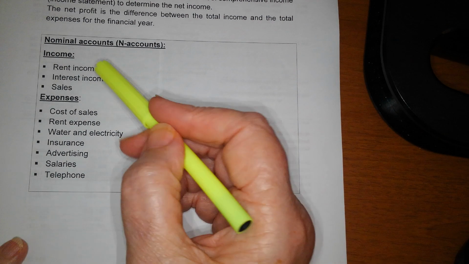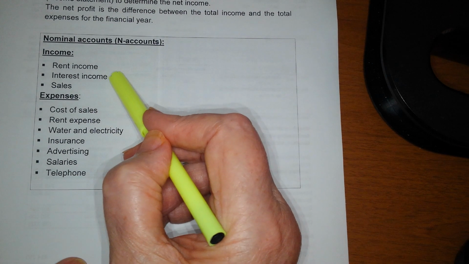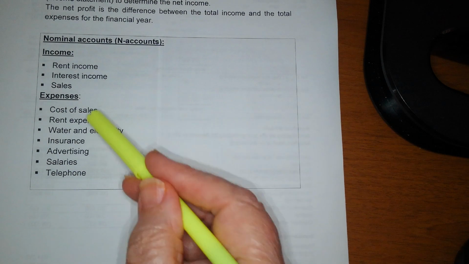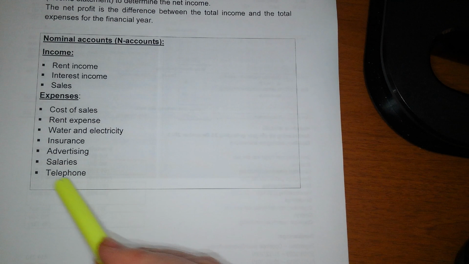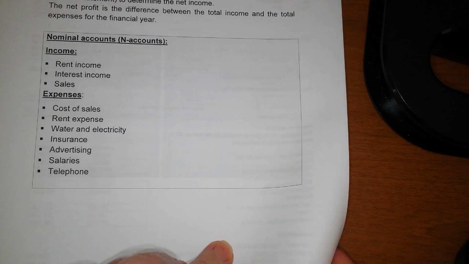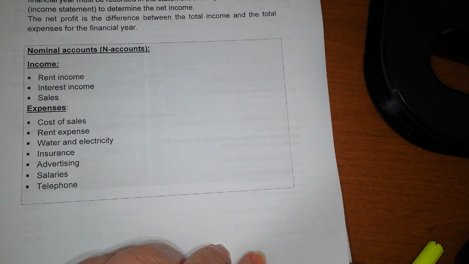So there's a lot of different income. There can be services rendered as well. There can be commission income. So any income that you receive will be added together. Then for the expenses, you will take all the expenses, cleaning materials, wages, and all the expenses in the business, and you will see what is the total expenses and how can I reduce expenses. So the purpose of the income statement is to determine what is your profit and what must I do in future to improve that profit.